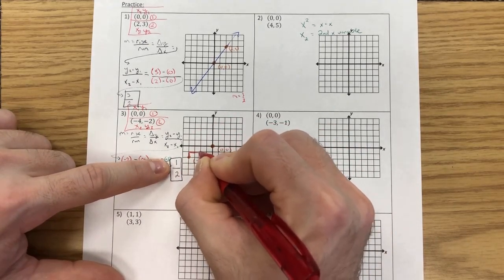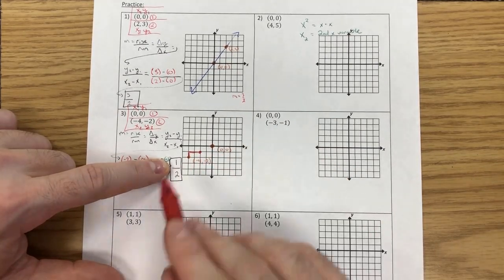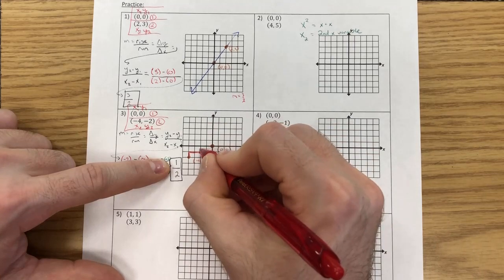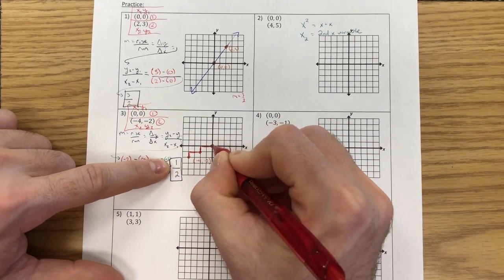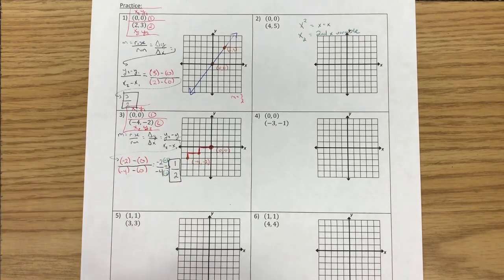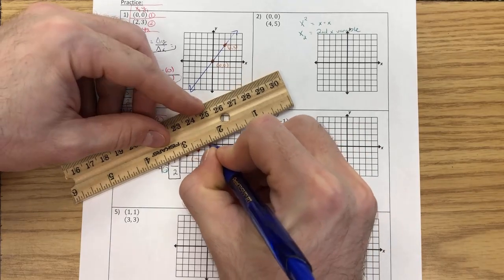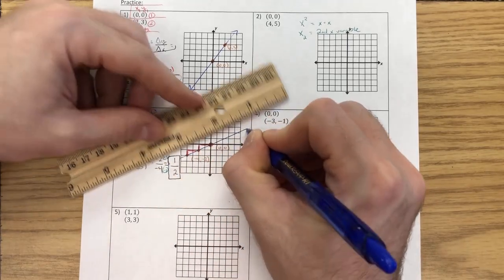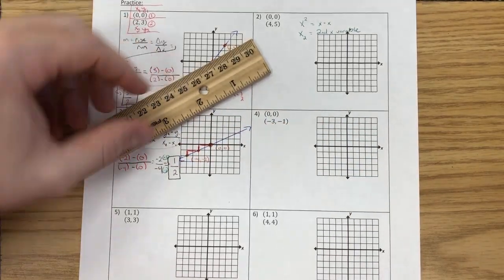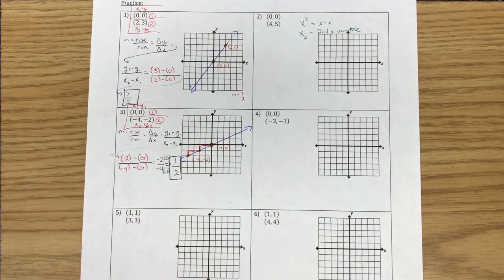And I look and I'm like, well, I'm not at my second point yet, so I might have to do this again. So I'm going to rise 1 and run 2, and lo and behold, I hit my point, which means that I actually have a line. Boom. And we verified that our slope is actually 1/2.